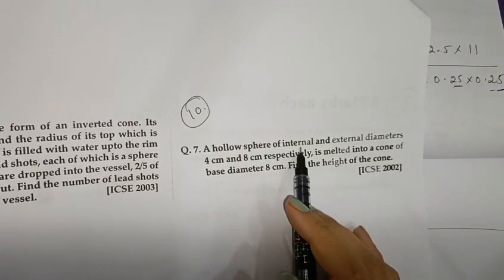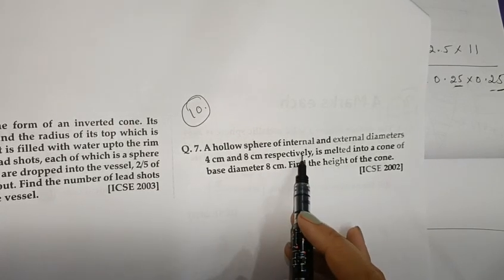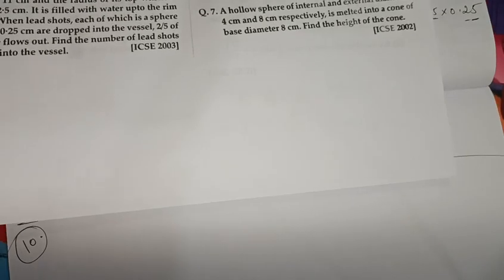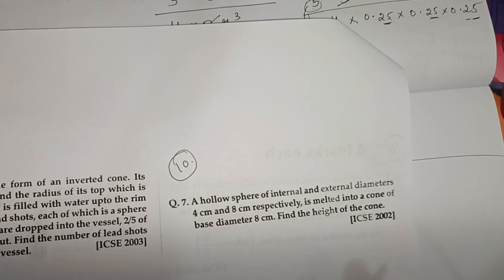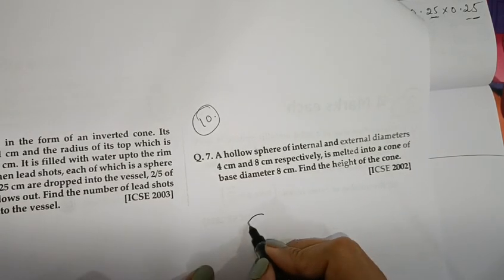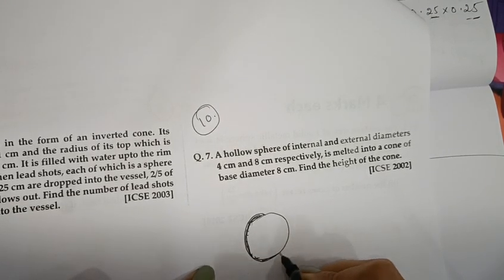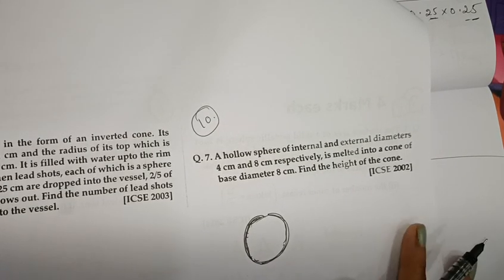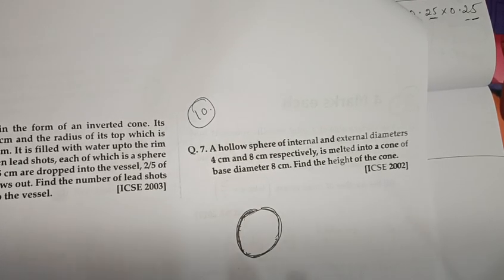A hollow sphere of internal and external diameters 4 cm and 8 cm respectively is melted into a cone of base diameter 8 cm. Find the height of the cone. So now this is the first time hollow sphere you have seen. Hollow sphere means like it is hollow only, but some thickness will be there like this. So its volume formula I'll tell you, direct formula, because this is the last moment revision we are doing. So directly just remember the formula.